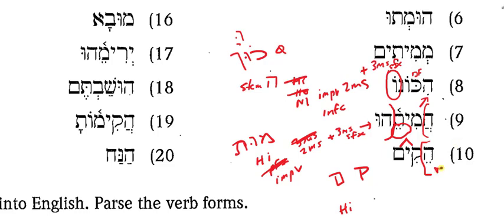Now, what vowel class is under that hey, that hiphil hey? Is it I or A class? It's I. That's right. And that tells me that this is a hiphil perfect, right? Even your strong verb principal part sheet tells you that.